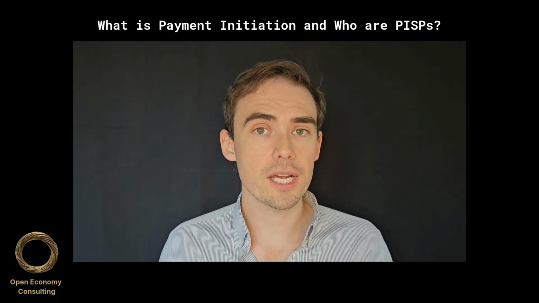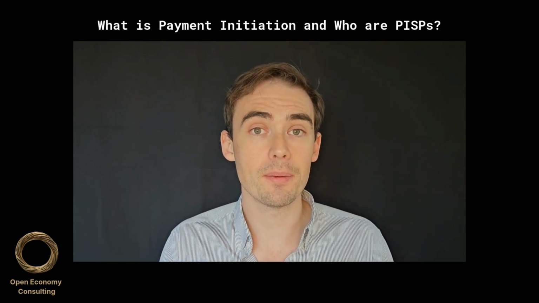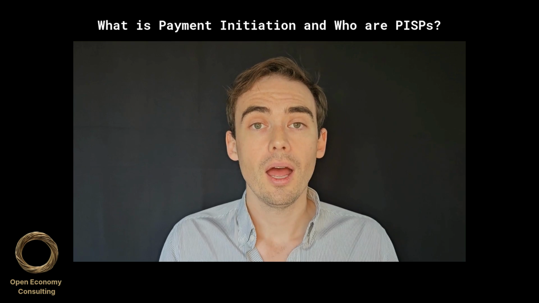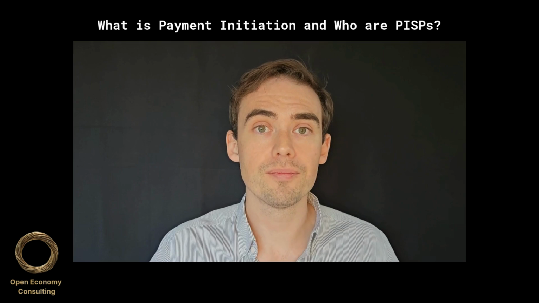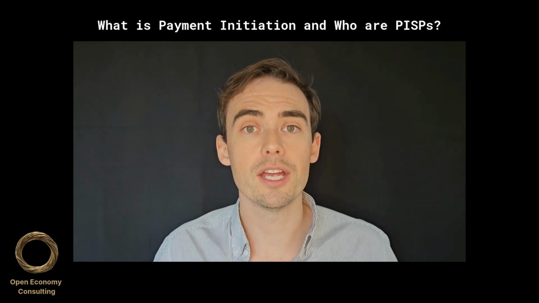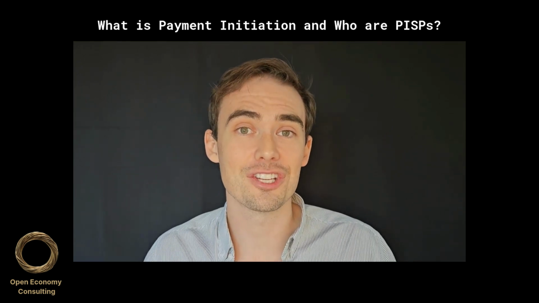So payment initiation service providers are regulated entities that are able to access payment initiation APIs. And there are different business models within this. API aggregation, user experience and aggregation, as well as user experience, aggregation, and collection and settlement.